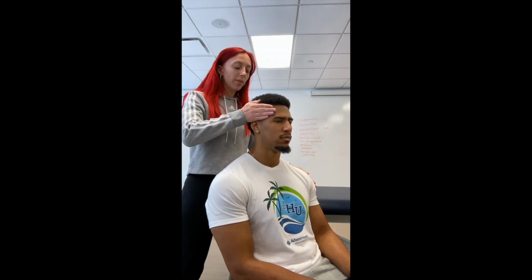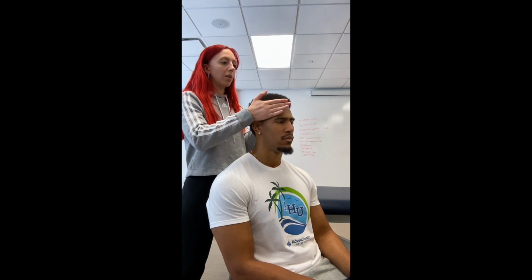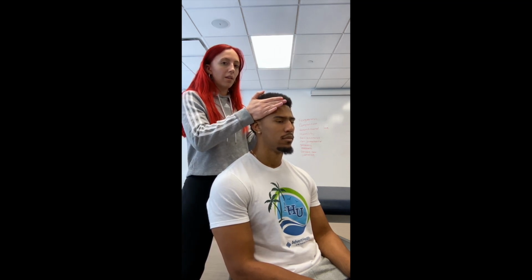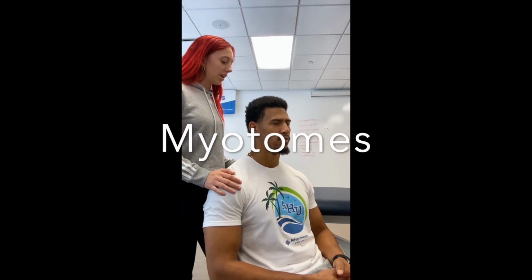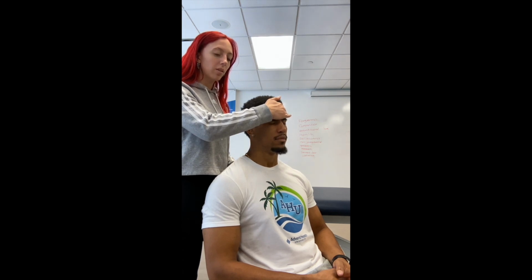Moving on to side bending, I'll have the patient resist my hand by pushing outwards while I'm trying to push in, and again testing side bending resisted isometrics on this side as well. Lastly, we can check resisted isometric rotation, so he's resisting my rotational force by rotating the other ways on this side as well.